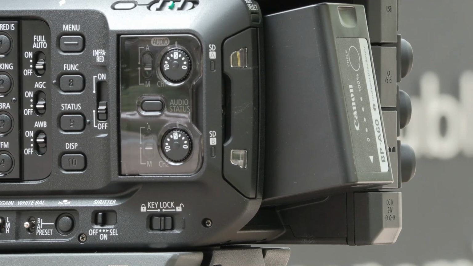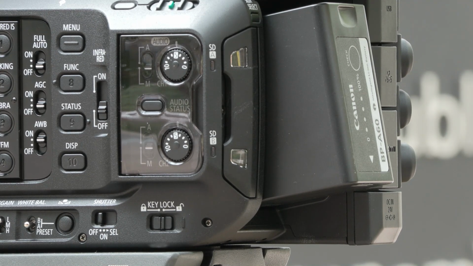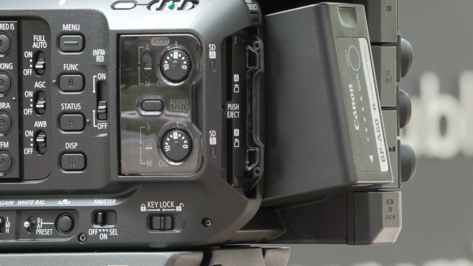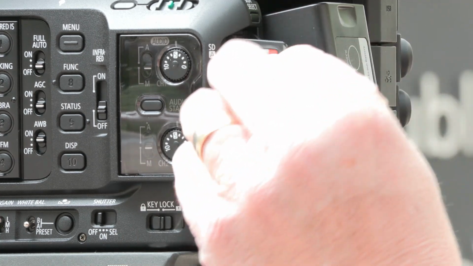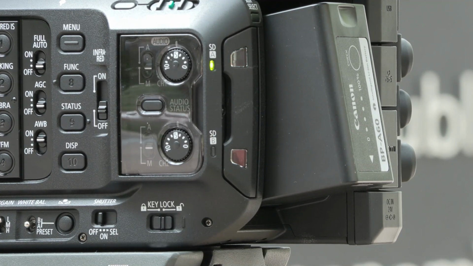Behind the audio settings are the SD card slots. The XF605 has 2 slots labeled Slot A and Slot B. Open up the slot door, insert an SD card, and close the door. The XF605 will not recognize your SD card if you do not close the slot door.